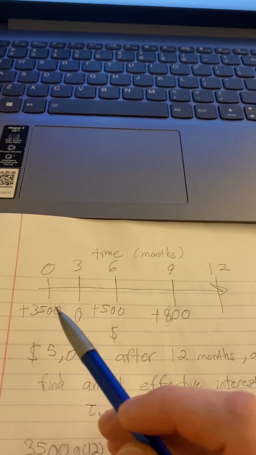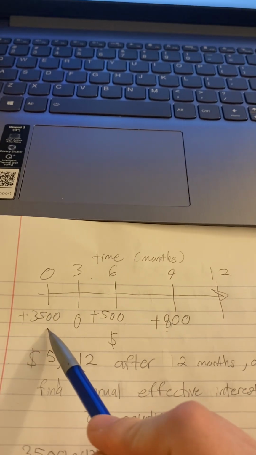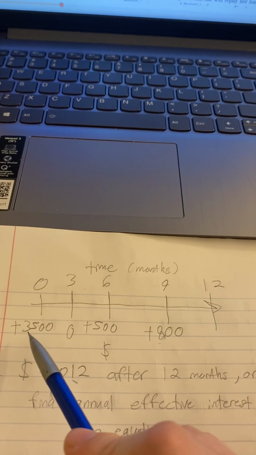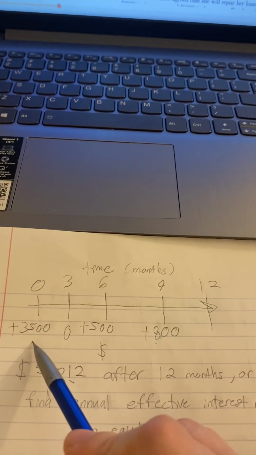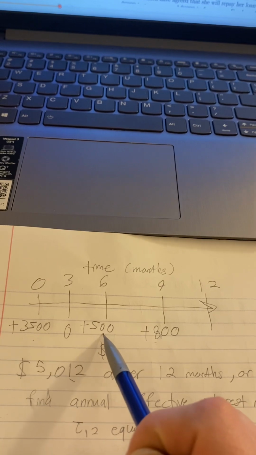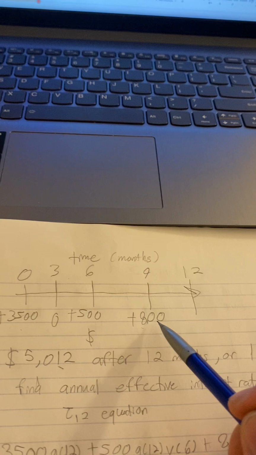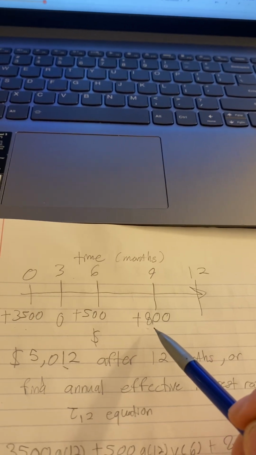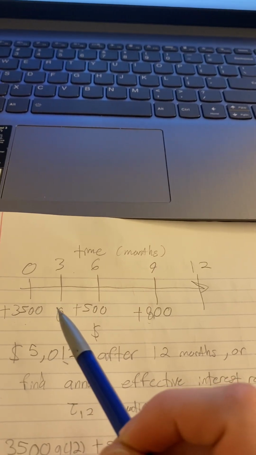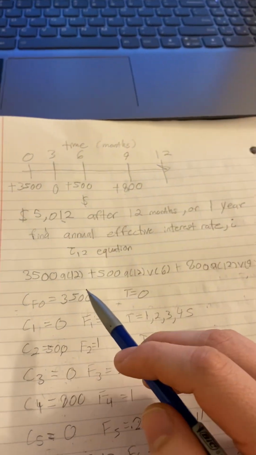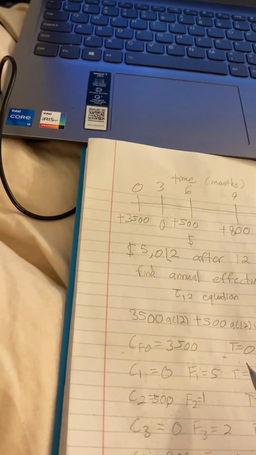Okay, so to start out with, I just created this little timeline. At 0, there's 3,500 deposited, so that's positive. It's from Shikari's perspective. Then at the 6-month mark, there's 500, and at the 9-month mark, there's 800 deposited. You can see here at 3, just to make it evenly spaced out, I put 0. But for this example, I'm supposed to do it out by monthly.